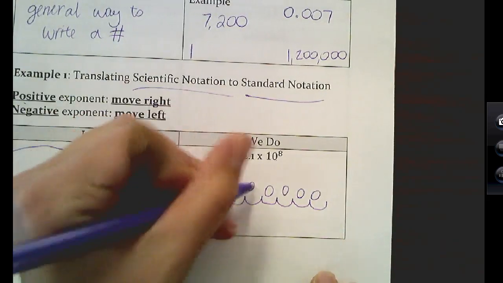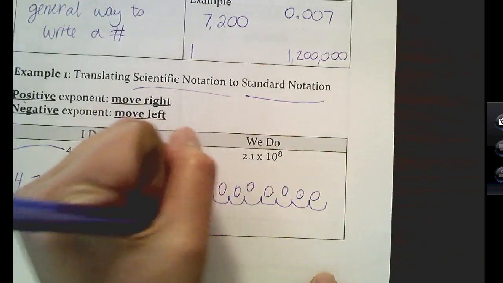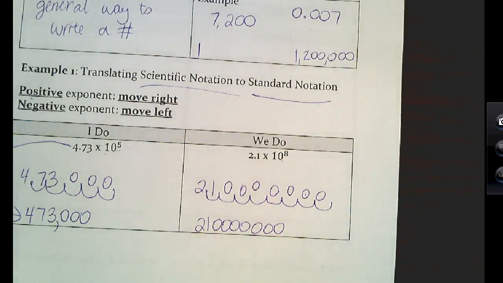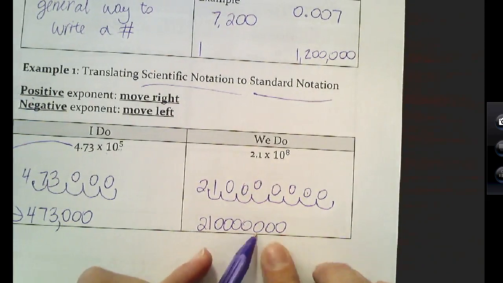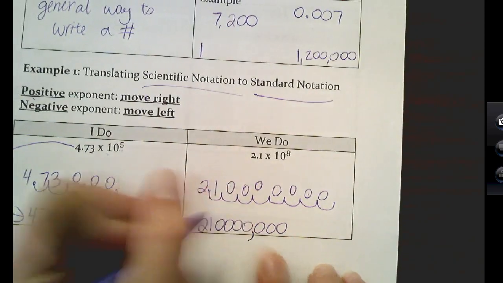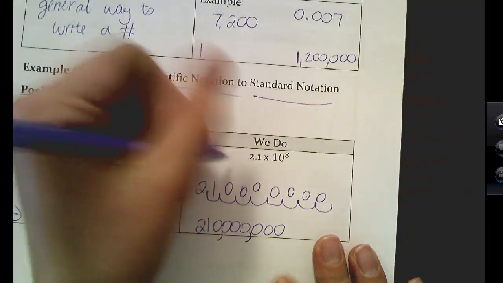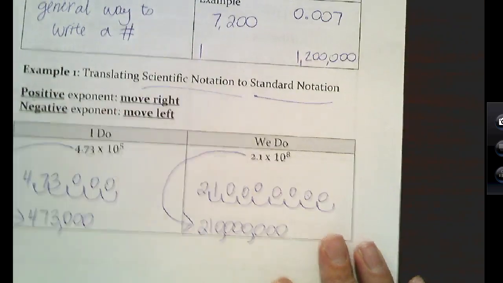And then I've got 1, 2, 3, 4, 5, 6, 7 zeros. So I'm just rewriting that number exactly the same, just without those loops. And then start all the way to the right and do groups of 3. That's 210 million. So you took scientific notation and you wrote it as standard notation.